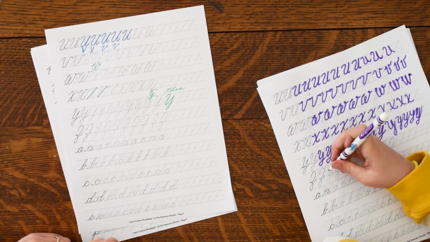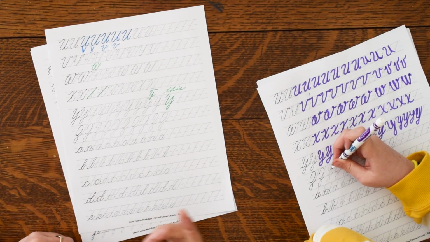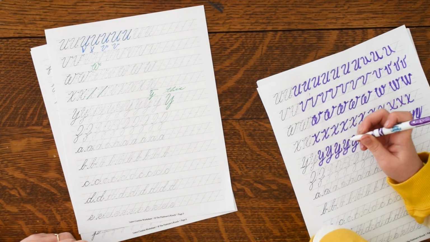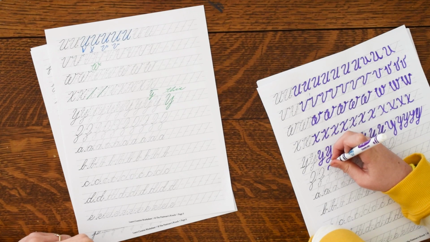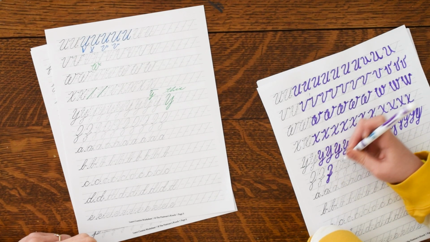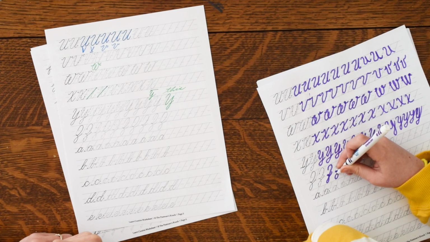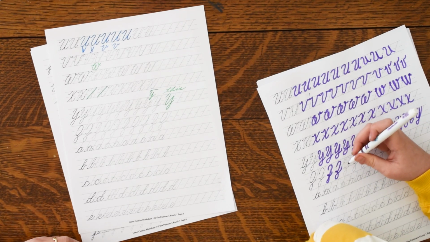So you have this little loop in the middle, you see? So you go up, down, little loop, and then down, up. Yeah. Yep. Up, down, little loop, down, up. That didn't go that good the first time. Up, down, little loop, down, up. Great job. That was awesome.